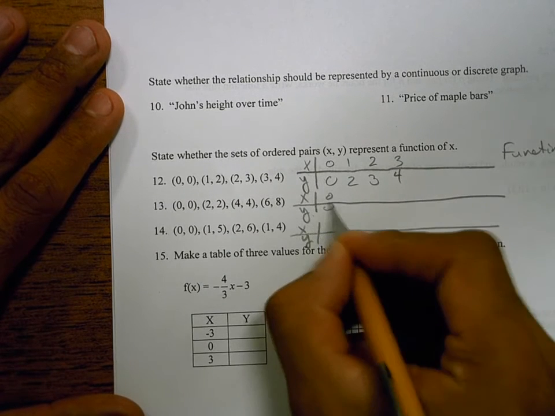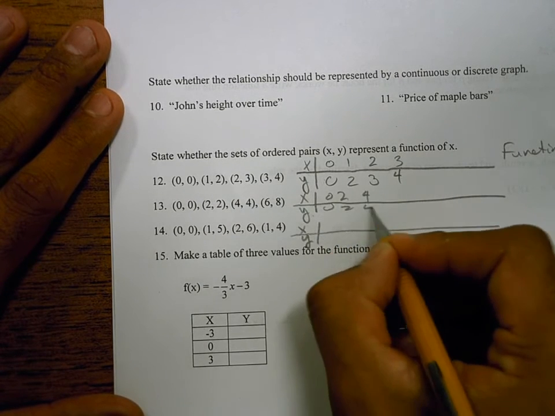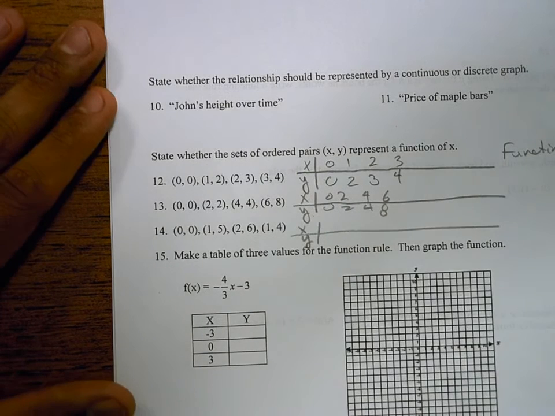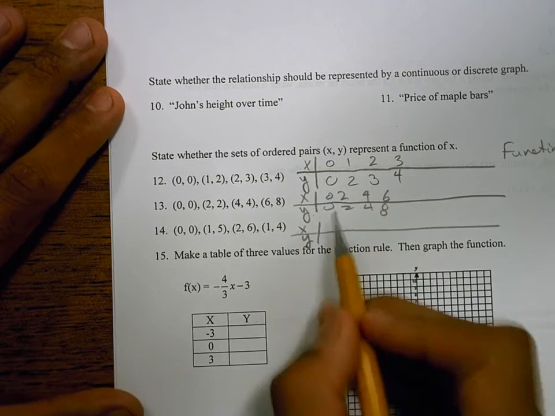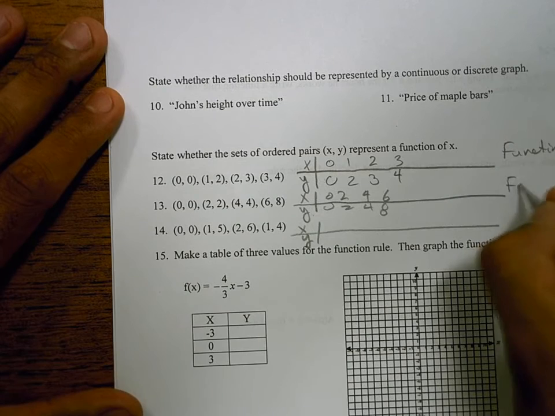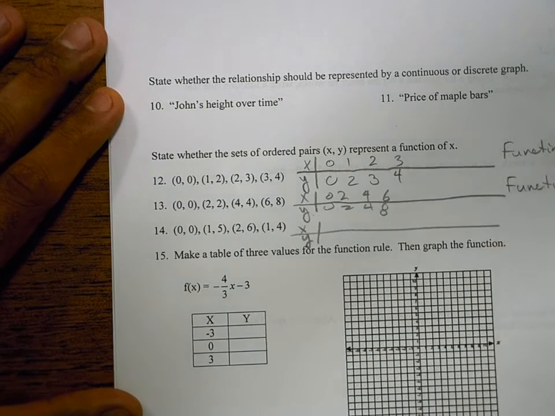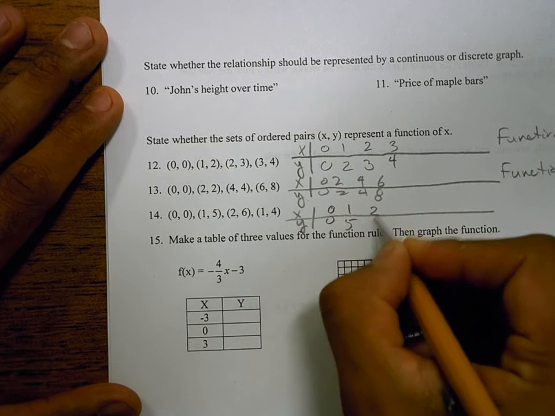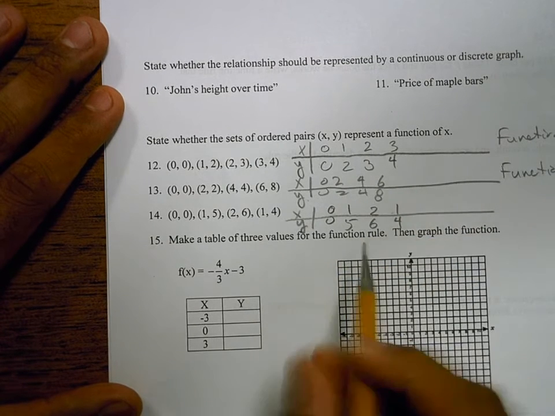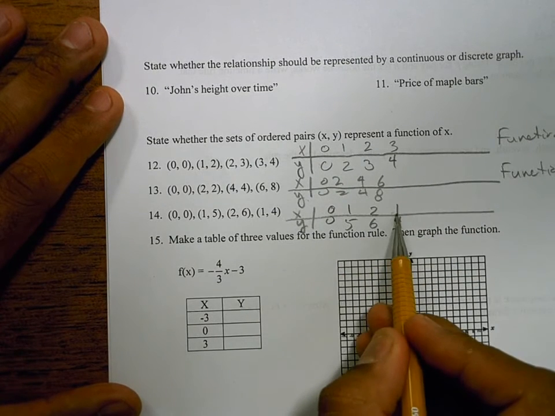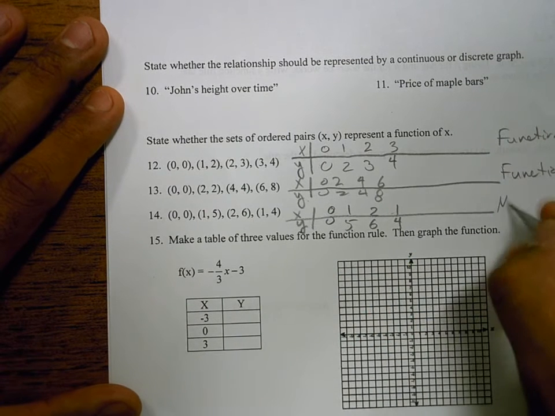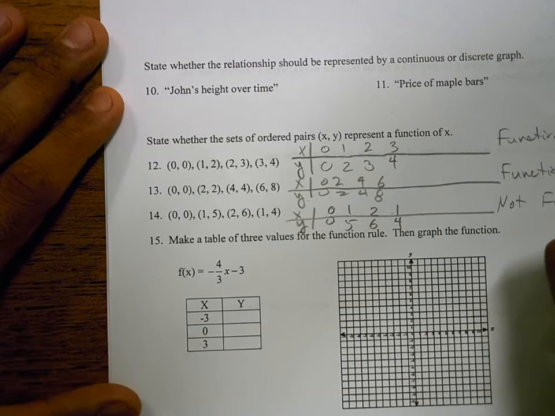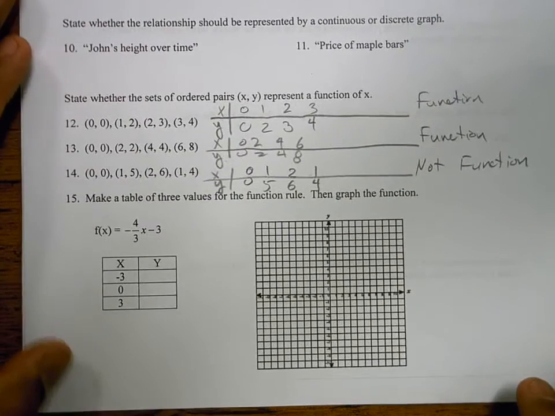Okay. 0, 0, 2, 2, 4, 4, 6, and 8. So once again, none of the x's repeat, so that is also a function. Okay. And looking at the last one, 0, 0, 1, 5, 2, 6, 1, 4. And you can see these ones repeat, right? So that means it is not a function because they have different y's. Okay. Scoot that over so you can see, sorry.